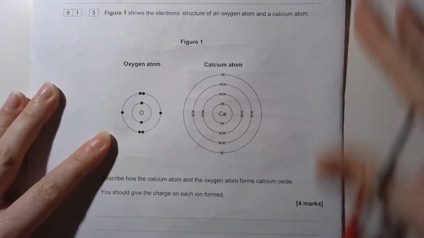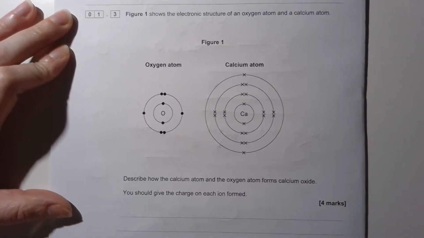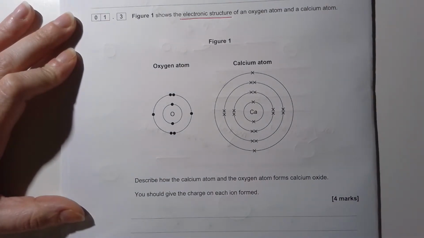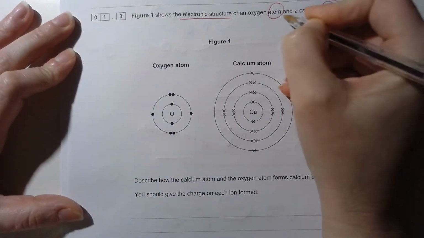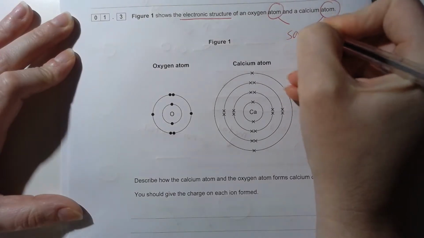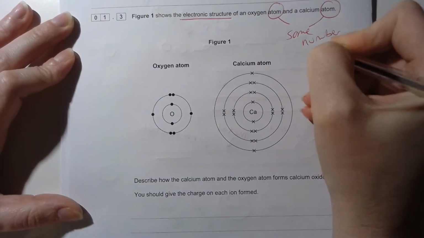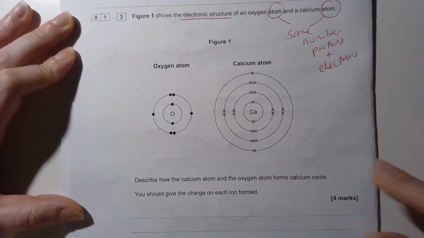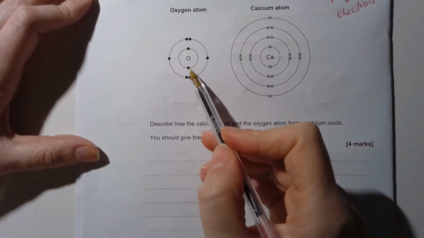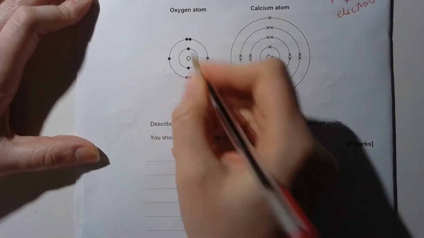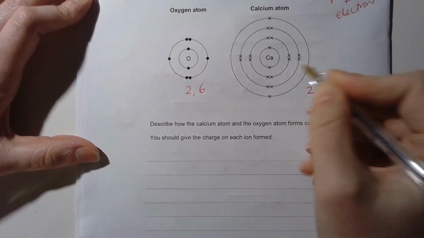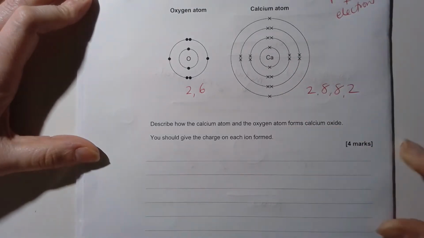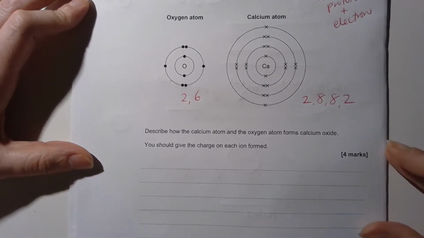And the next question is a very common question of paper 1 chemistry. So it's showing you a figure of the electronic structure of an oxygen atom and calcium atom. And remember, with atoms they will have the same number of protons and electrons because they're atoms, they have no charge. Okay, so there's no charge in those. And we can see they've drawn them 2 on the first shell, then we've got 6 on the outside, and then calcium's got 2, full shell of 8, another full shell of 8, and then 2 on the outside. So already we're getting our brain ready to answer the question.